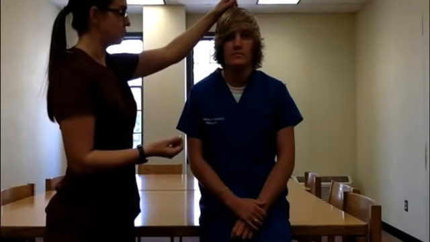Are you able to hear that equally in both ears? Mm-hmm. Okay. So this is a normal finding. If my patient wasn't able to hear it equally in both ears, I would repeat the test and I would occlude one ear, and the patient should actually be able to hear it best in the occluded ear.